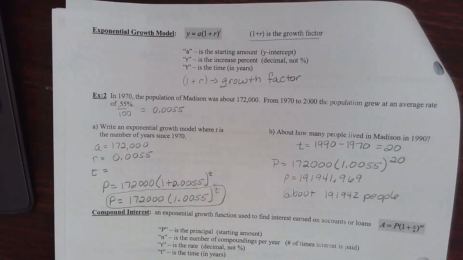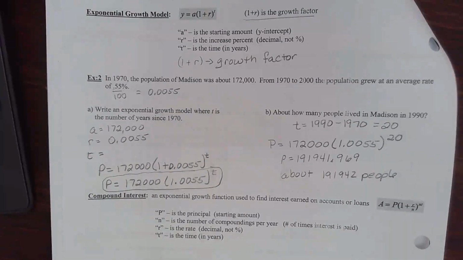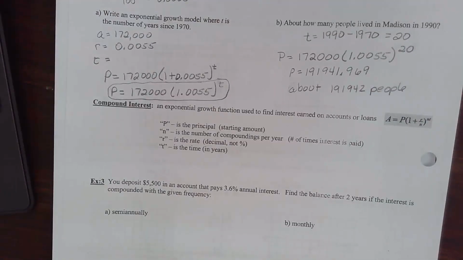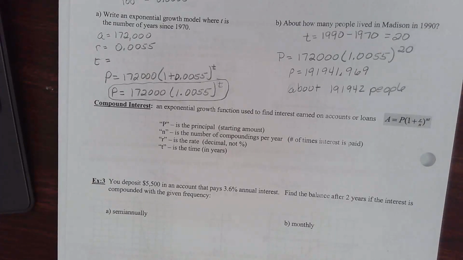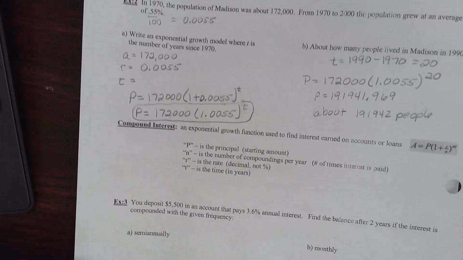Now we can use the same type of thing for compound interest. Okay, this is when you put your money in the bank and they're going to give you interest earned on the amount of money you put in and any interest you previously earned. Okay, and so they do this with savings accounts and other things like that. So P is the principal, that's our starting amount. N is the number of compoundings per year. Okay, how many times is interest paid? Okay, R is the rate, again as a decimal, and T is the number of years.